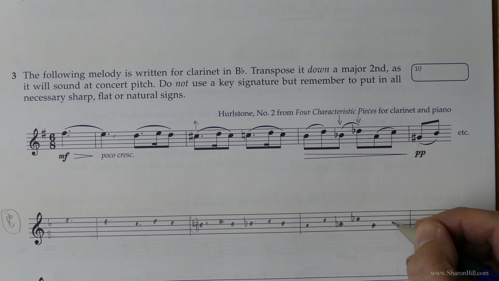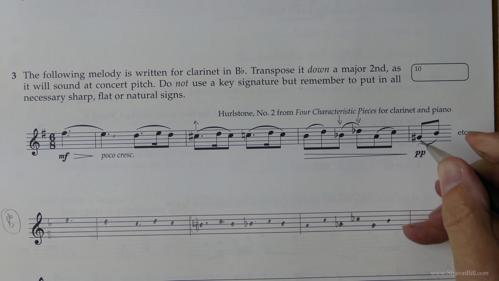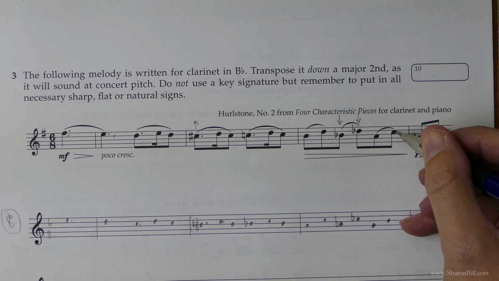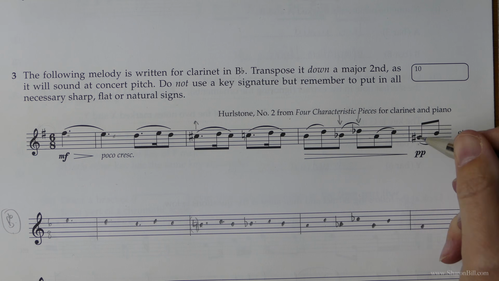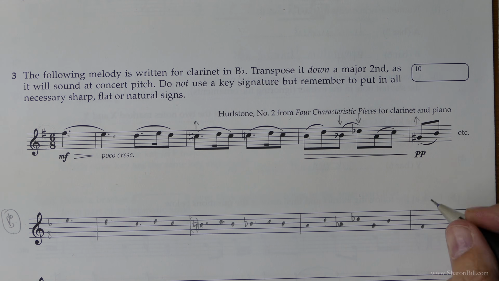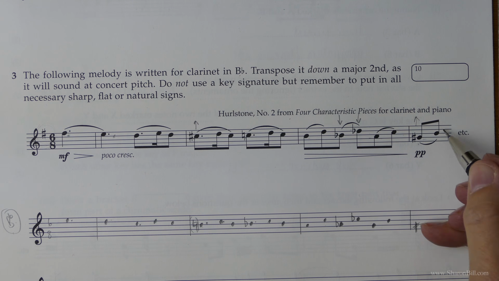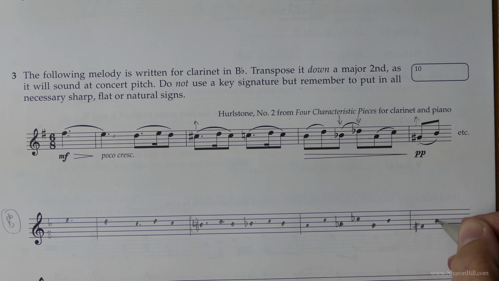Up a third, down 1, 3, 4, 1, 3, 4 takes us to an F. Now here, that G natural has been raised by a sharp, so this F natural will be raised by a sharp, and then up a third. And that's that, the hard thinking done now.